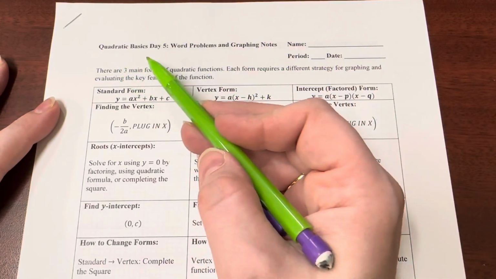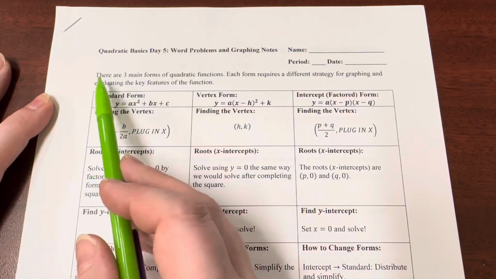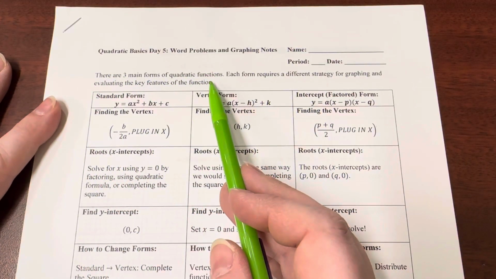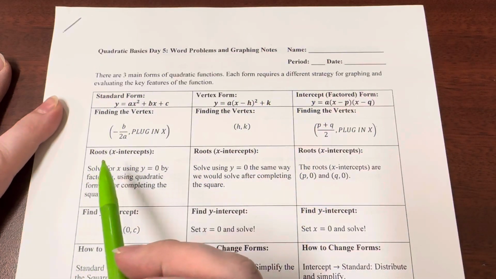We are on Quadratic Basics Day 5, Word Problems and Graphing Notes. Now, there are three main forms of quadratic functions. Each form requires a different strategy for graphing and evaluating the key features of the function.